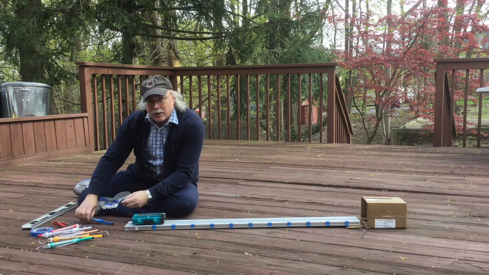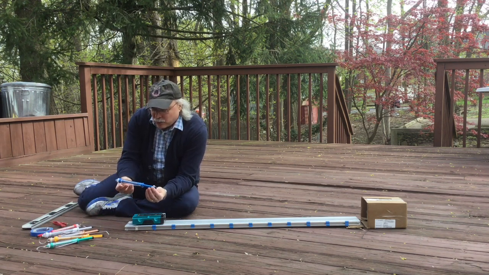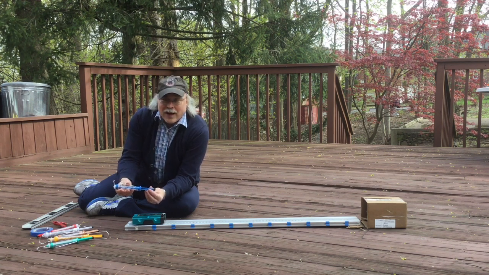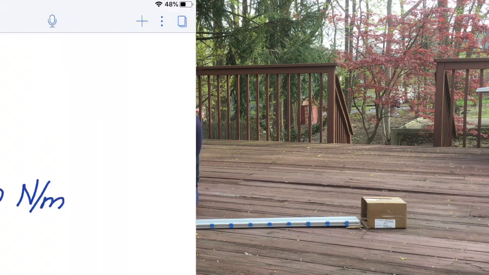Now I'm going to start with this blue spring. I know it has a spring constant that's approximately 2.5 newtons divided by 0.05 meters.